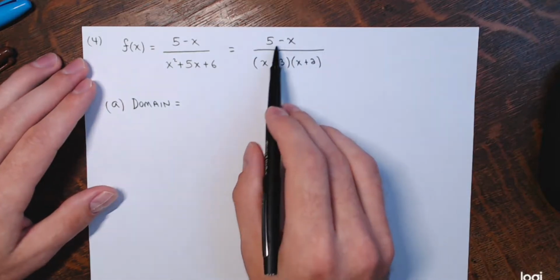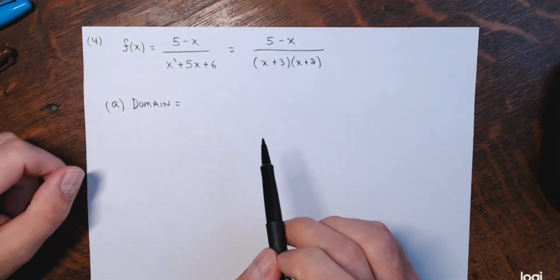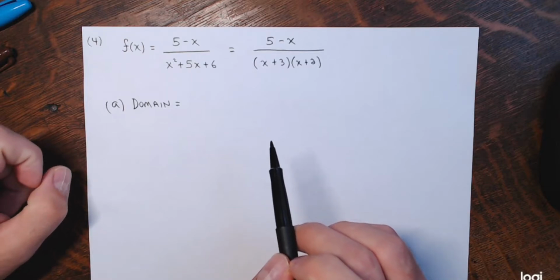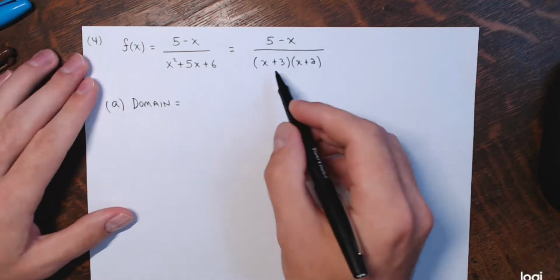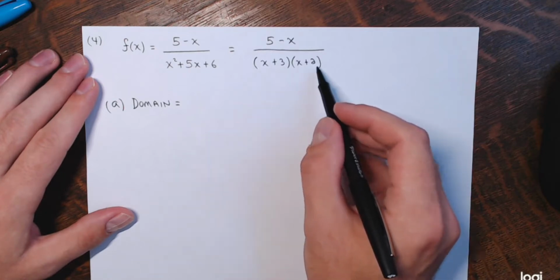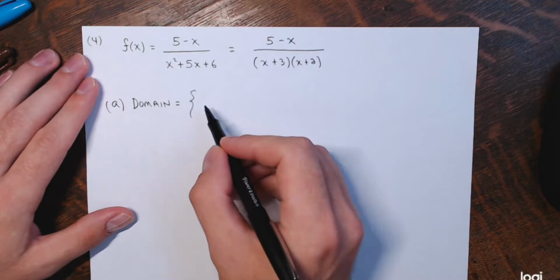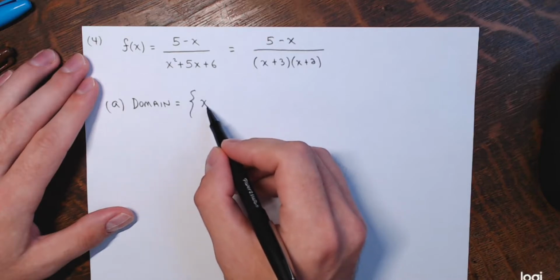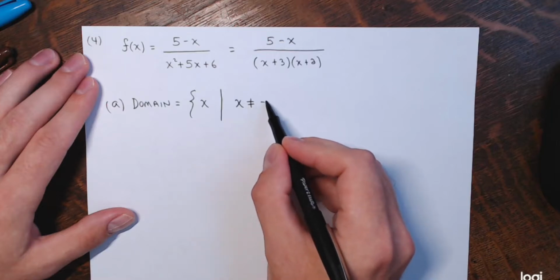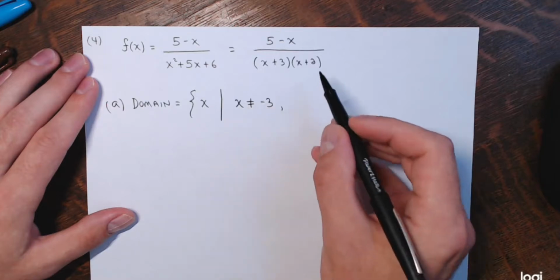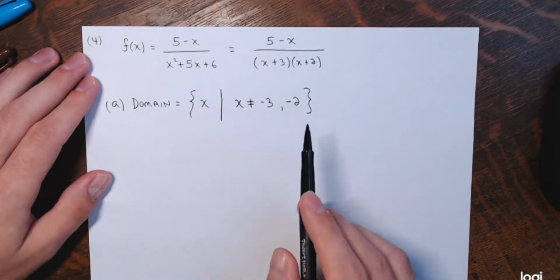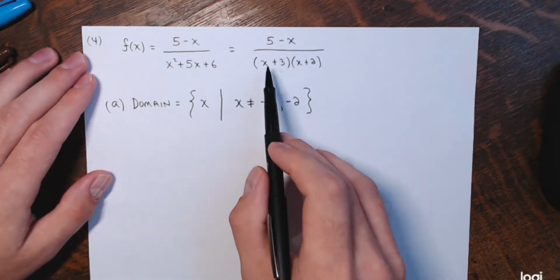And this time there's no canceling. Right? Examples 2 and 3 had some cancellations. This one definitely does not. Alright, so hopefully it's obvious. Looking at the denominator, you have factors of x plus 3, x plus 2. So I can plug in any value of x I want, as long as x is not negative 3, and also x is not negative 2. Right, because either one of these values would give me a denominator of 0.